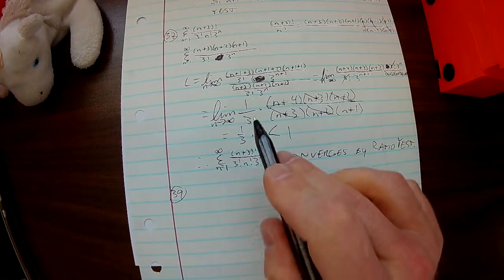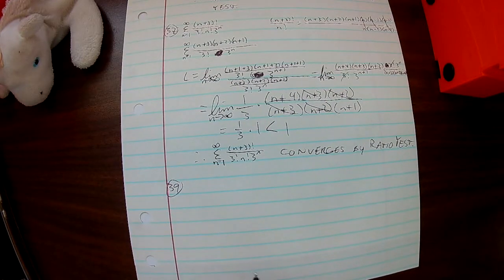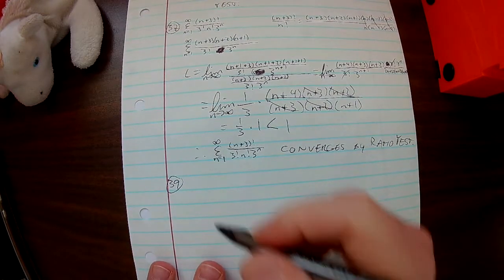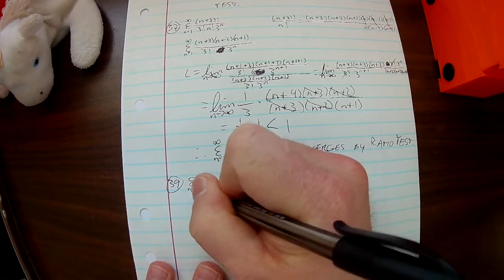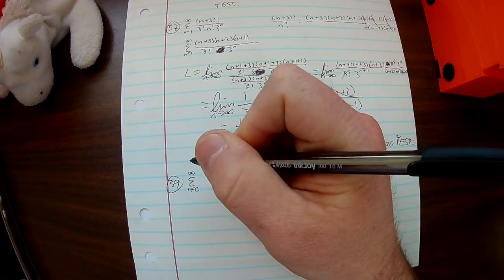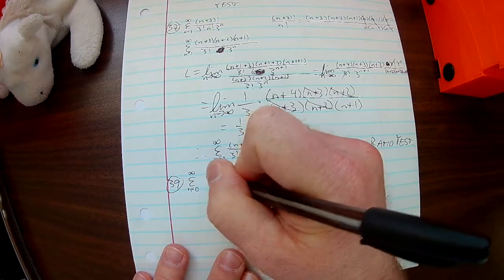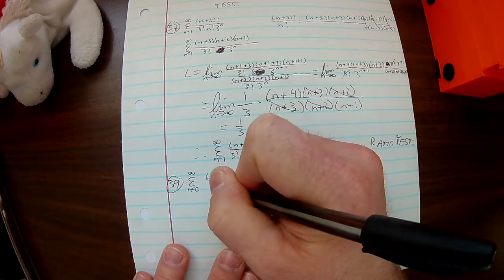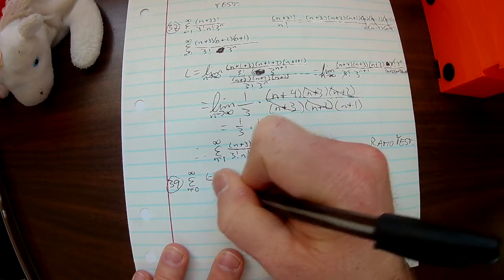Alright, one more that I want to do for you guys. 39. Don't worry, it's not as extensive as 37. 39 is actually really easy. Summation from n equals 0 to infinity of -2 to the nth over 3 to the n.